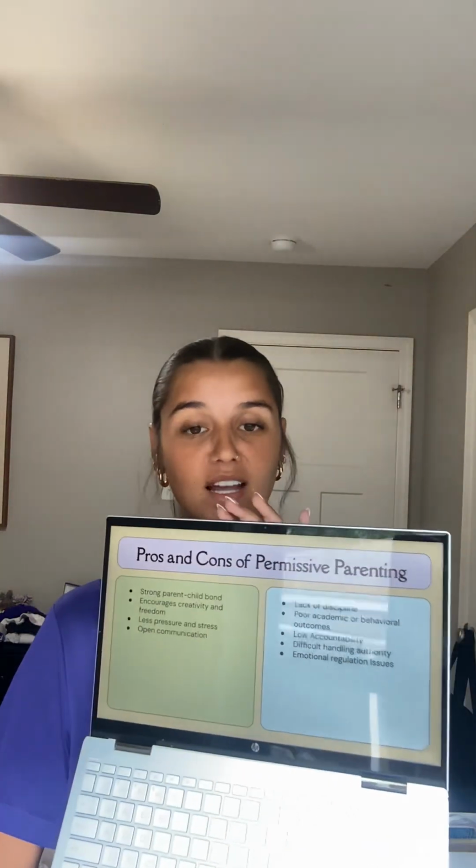The pro is that there's a strong parent-child bond, just because they like to talk to each other. Encourage creativity and freedom, less pressure and stress, and open communication. These are all good pros in a parent, but I don't feel like they're very good pros, if that makes sense. The cons would be lack of discipline, poor academic or behavioral outcomes, low accountability, difficulty handling authority, and emotional regulation issues. So there's that slide. The cons are very much more on this one because there's no discipline here. They get to basically do whatever they want. They don't really have to hold themselves accountable very much, and they don't really get in trouble.